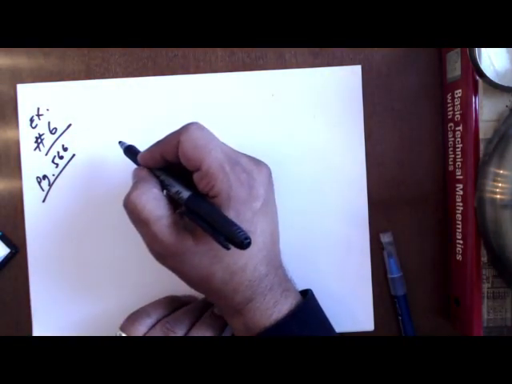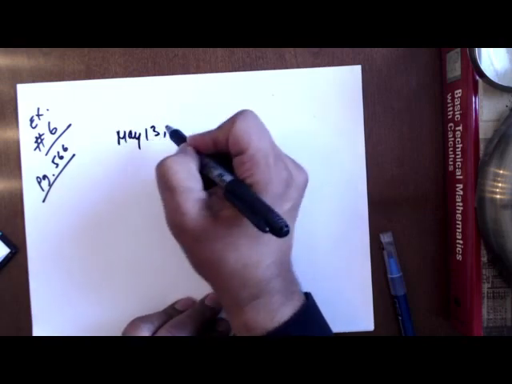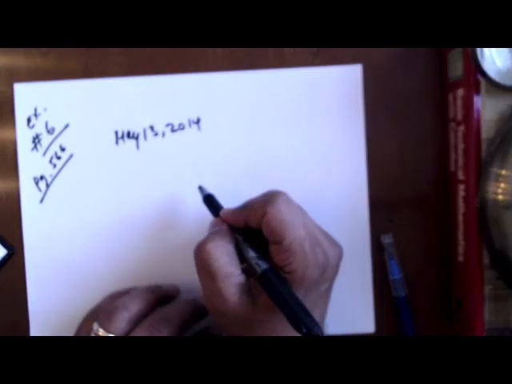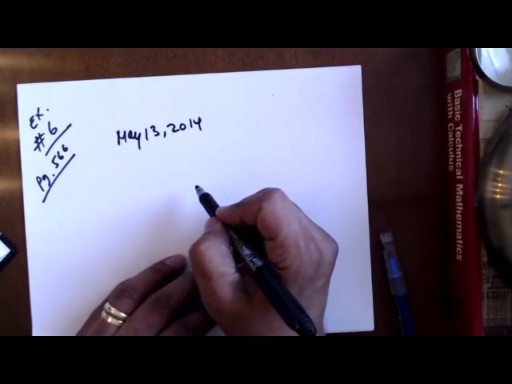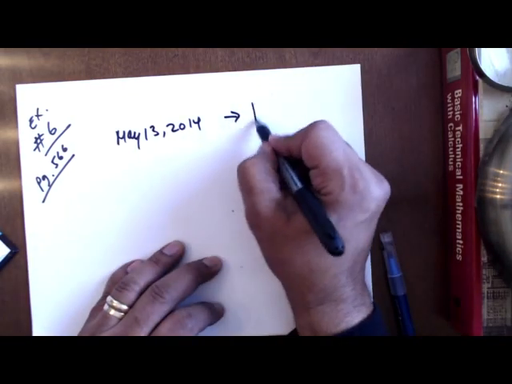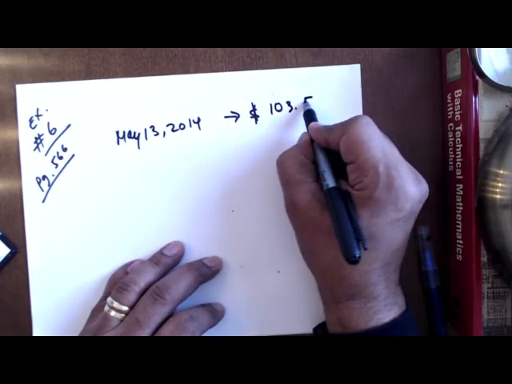And it says that on May 13th, 2014, the price of one share of the stock for McDonald's was $103.53.